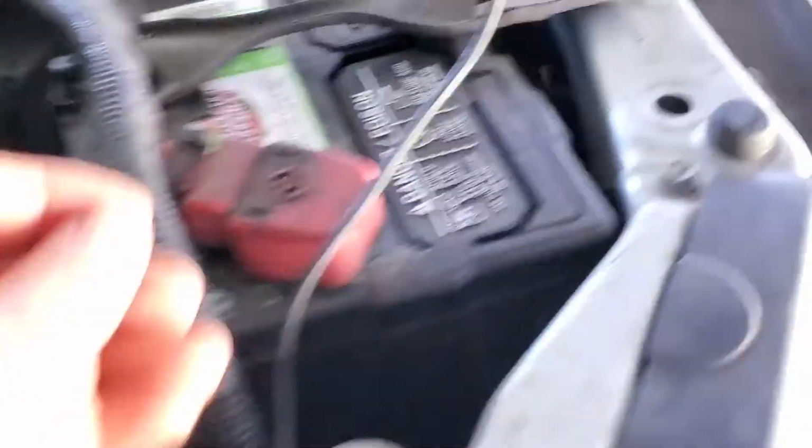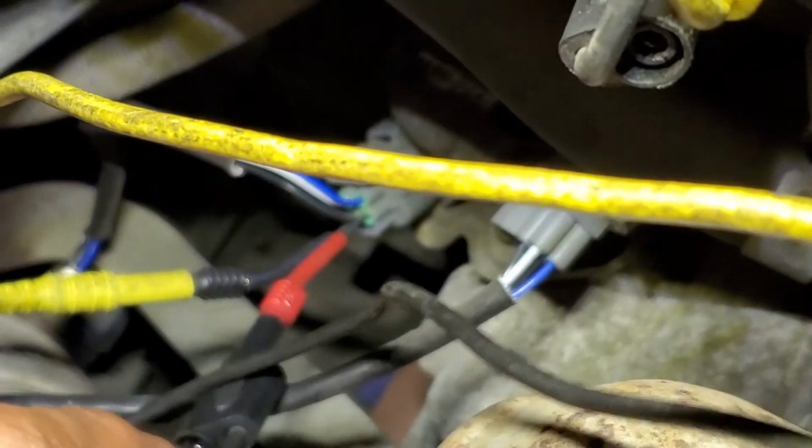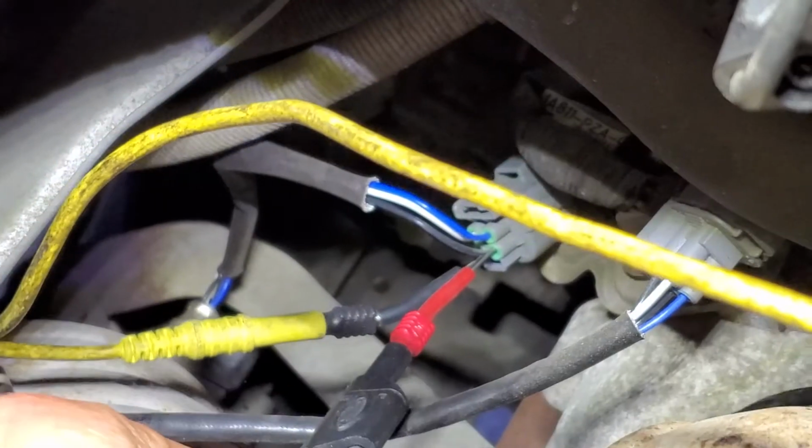Okay, so now I'm going to check for resistance. You plug that one in here. Okay, so we're connected through right there. And let me go to the scale of resistance.